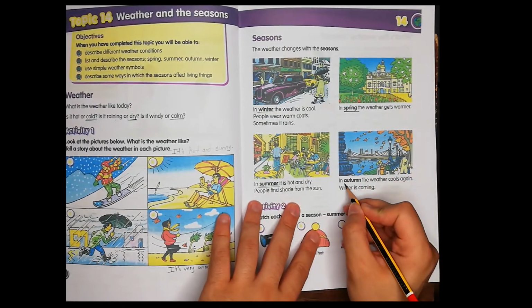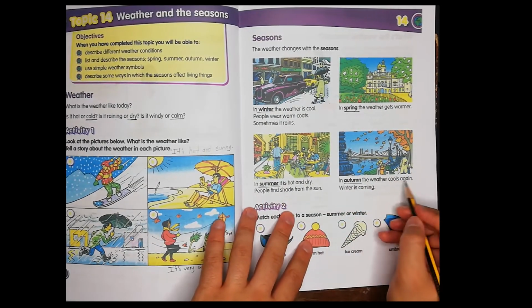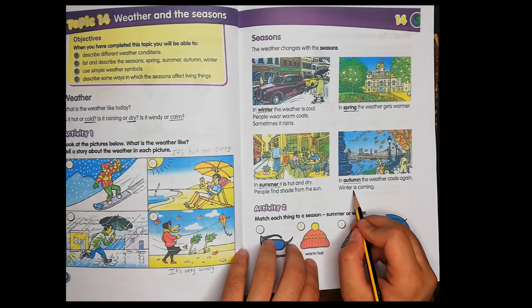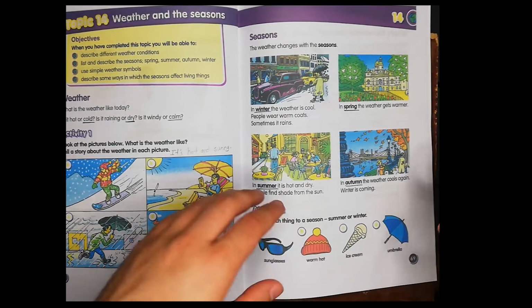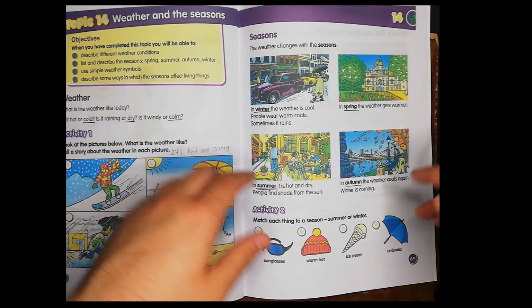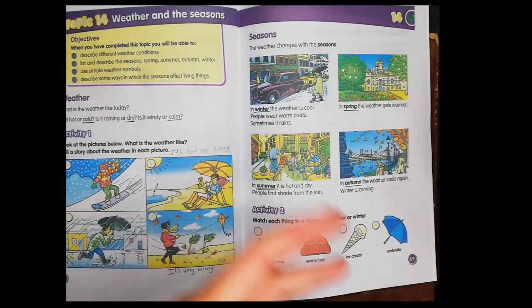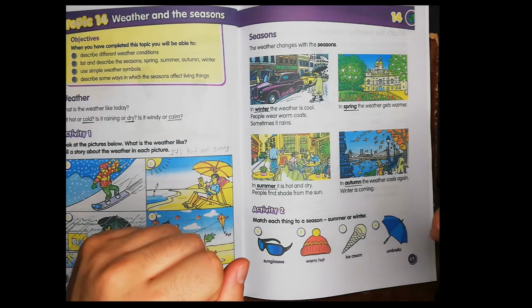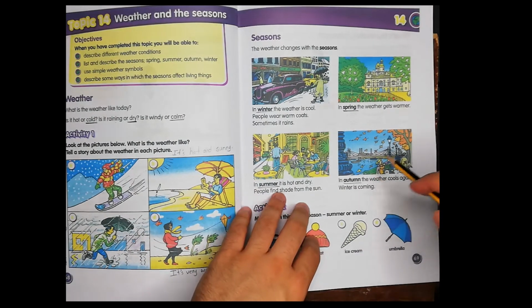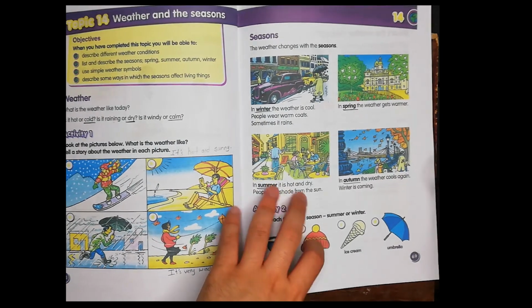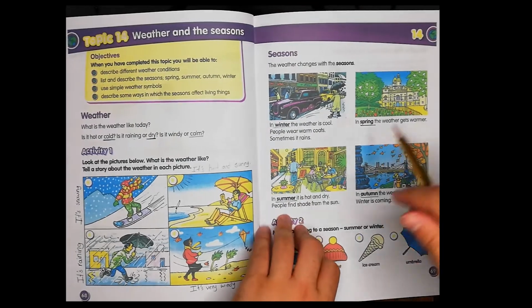In autumn, the weather cools again. Winter is coming. So the autumn is sort of the transition period between the summer and the winter. Sometimes it changes, but usually it's like this. So autumn indicates that the winter is coming right after.